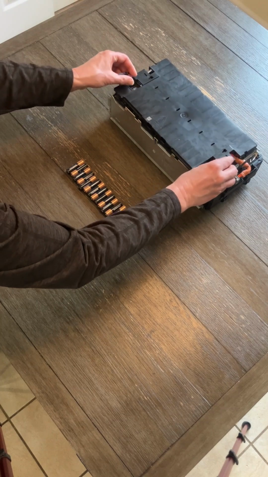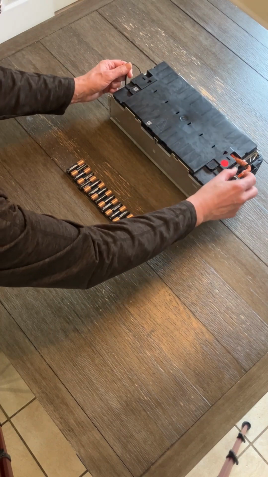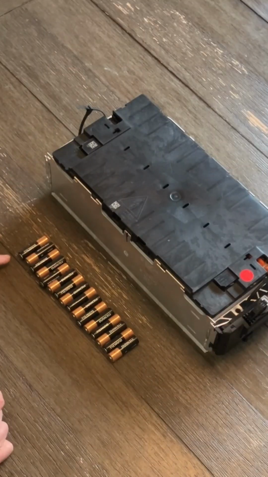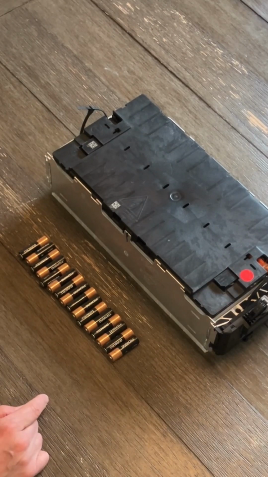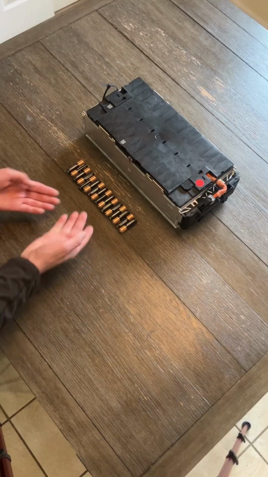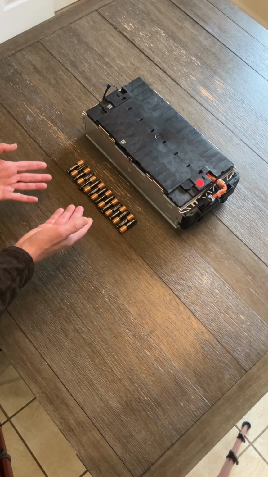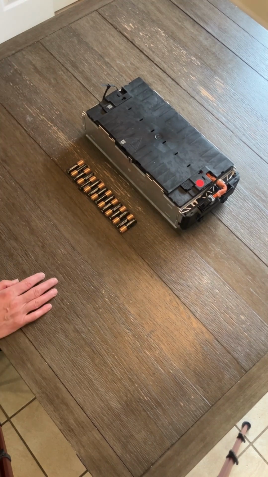Put our cover back on here. And here we can see the negative connection, and here we can see that positive connection of the battery module. But that is 16S 1P inside of this battery module.